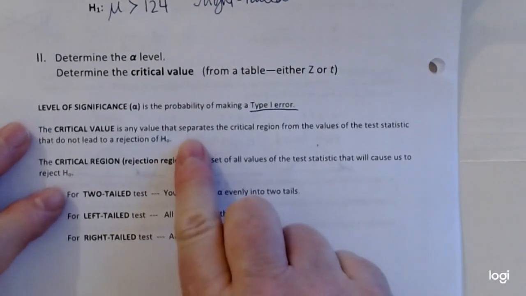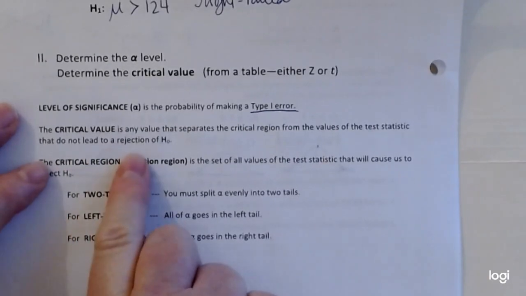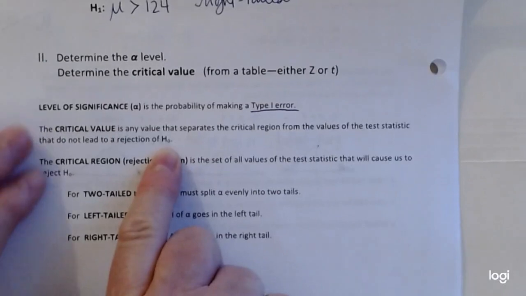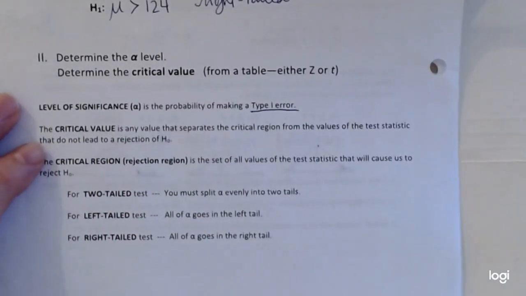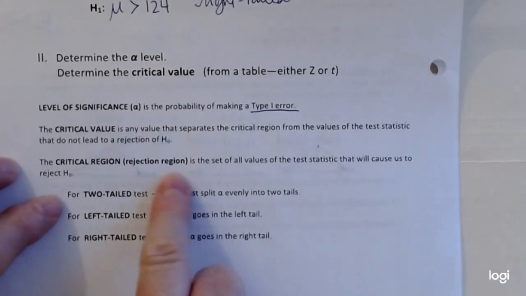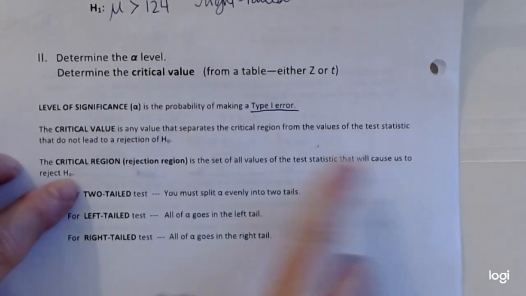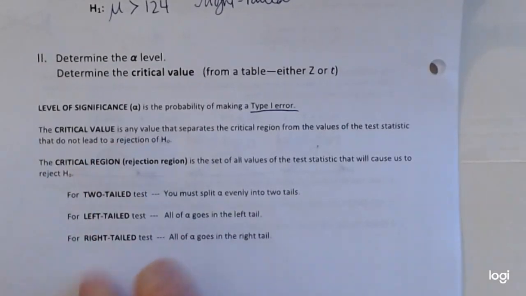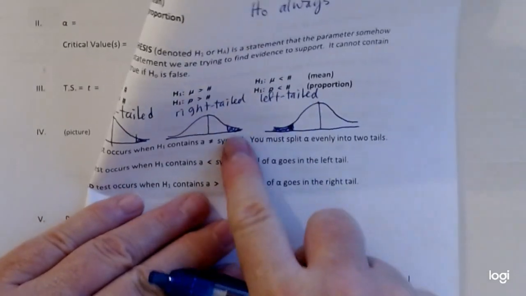The critical value is any value that separates the critical region from the values of the test statistic that do not lead to a rejection of H0. So it cuts off an area where the H0, the null hypothesis, is so improbable that we reject it. The critical region is the set of all values of the test statistic that will cause us to reject H0, and that region is cut off by this critical value. So again, on the drawings that I made over here, the critical value is the cutoff point for the area that I shaded in the tails.